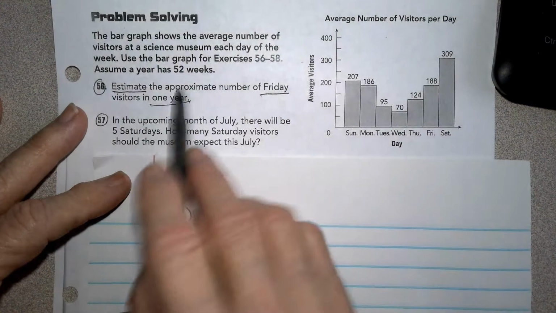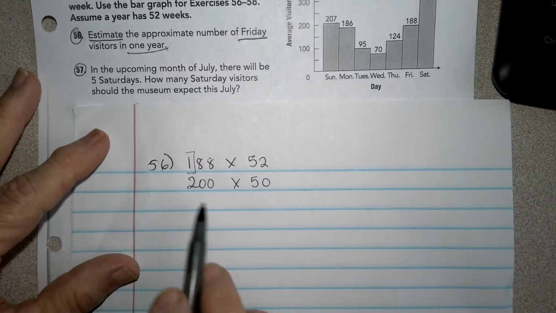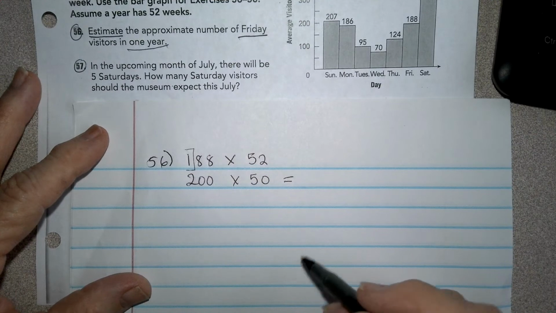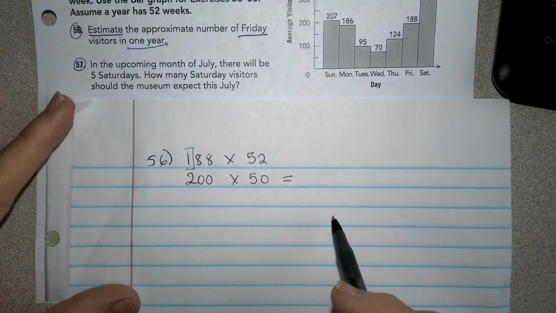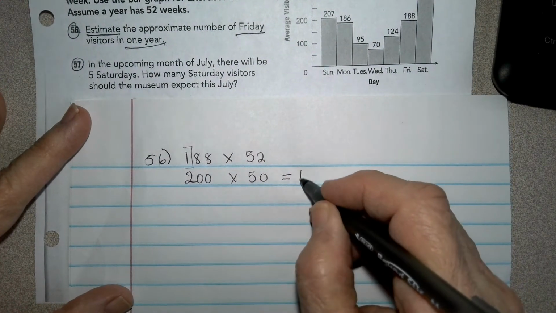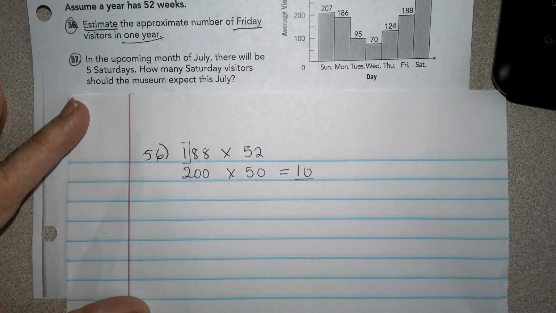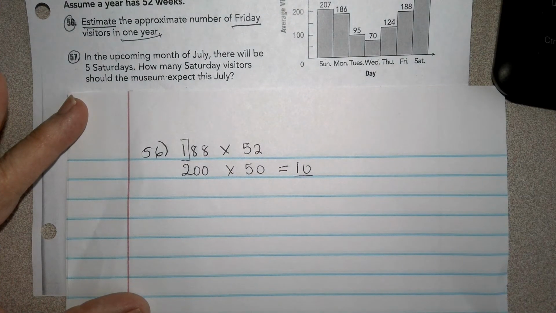Ma'am, we're going to use 52 weeks in a year. So let's use the one that they're telling us. And then estimating is easy math. Who knows the 2 numbers I would multiply? 2 times 5, which is 10. Please underline that because that 0 there has nothing to do with the zeros that we have to add on. So who knows how many zeros we have to add on?